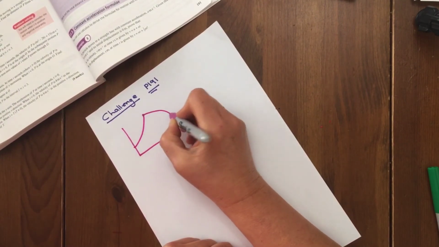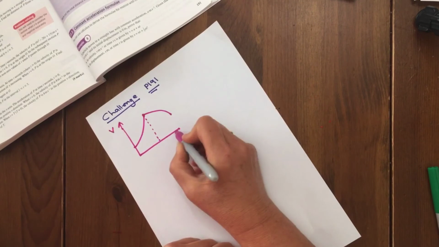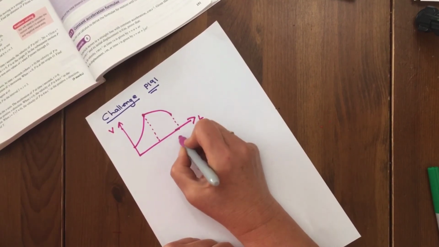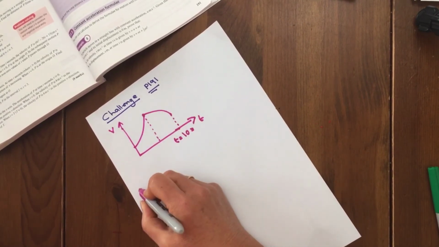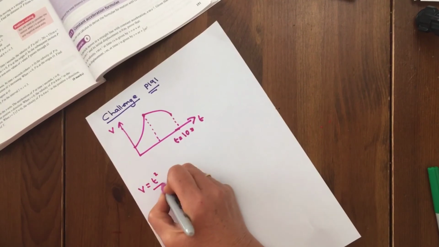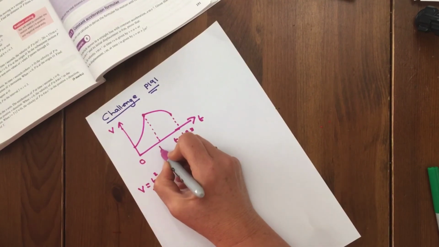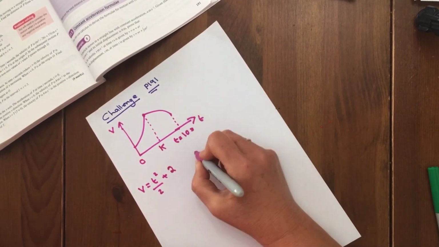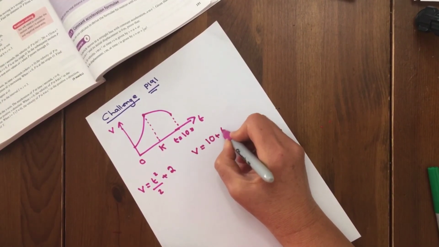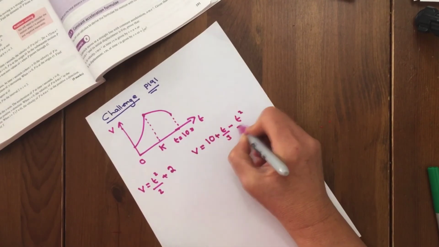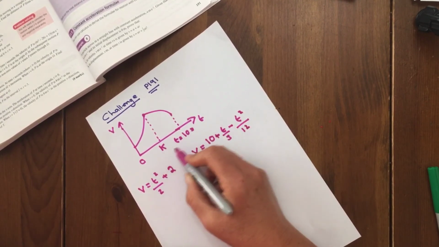So you've got this graph, and there's 2 separate graphs here. I've got my velocity and I've got my time. This is at time 10 seconds here. Now, for the first part of the graph, you've got this equation, and that's valid between t equals 0 and t equals k. And then you've got the second part of the graph here, and you've got this equation. And again, that is valid between t equals k and 10.